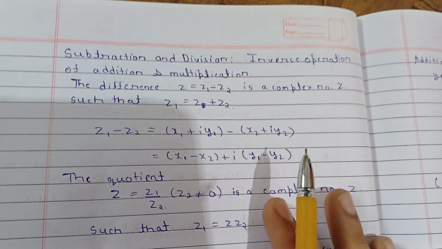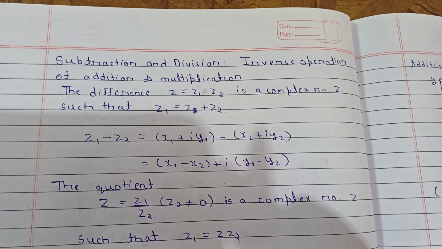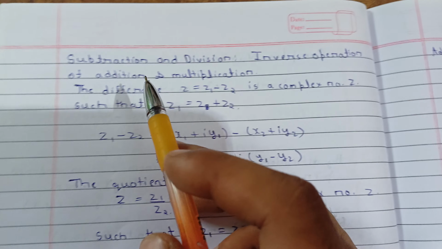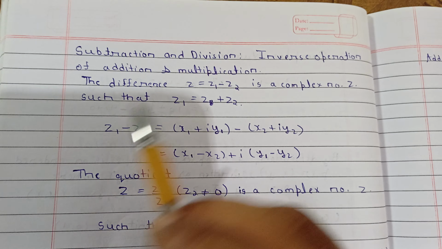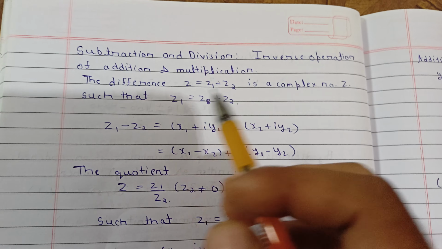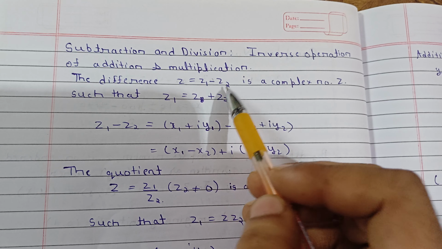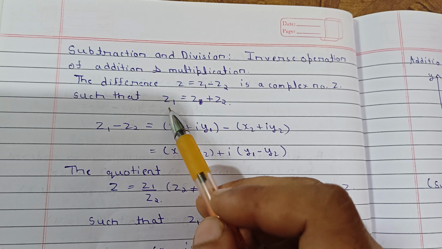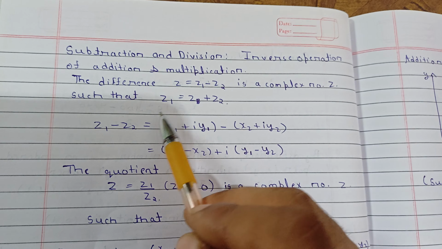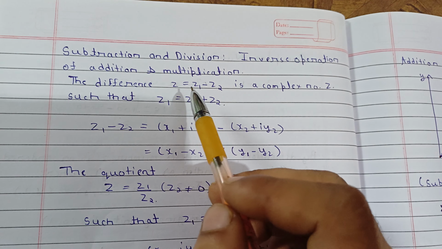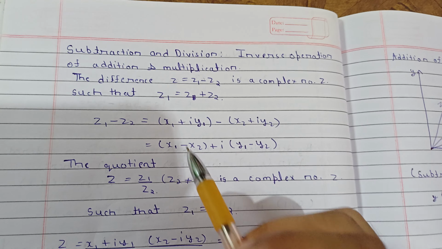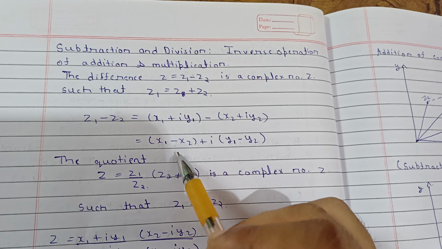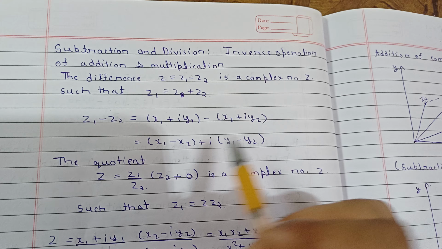Now we can define these two operators also, that is subtraction and division. These are just inverse operations of addition and multiplication. See, we can write subtraction in the form of addition, you know that, and division in the form of multiplication. See how? The difference z equal to z1 minus z2 is a complex number z, such that we can write z1 equal to z plus z2. So it's just a sum of z plus z2. So that's how you can represent subtraction in the form of addition. So if we have z1 minus z2, that will be (x1 minus x2) plus iota (y1 minus y2). Remember this.